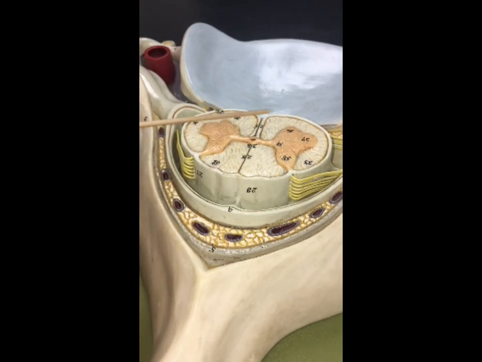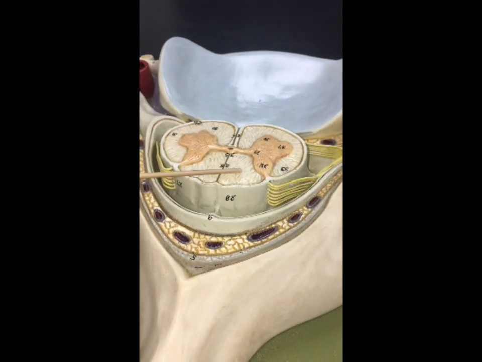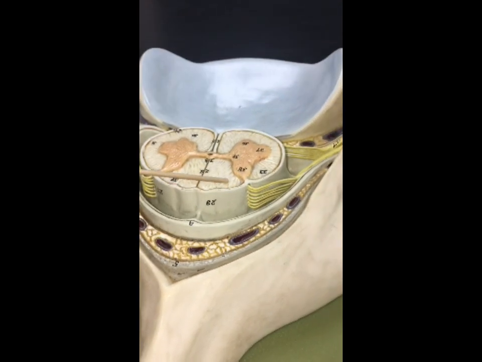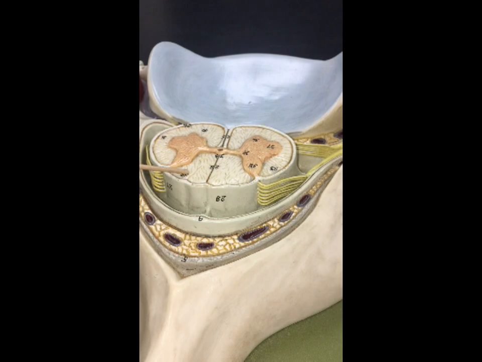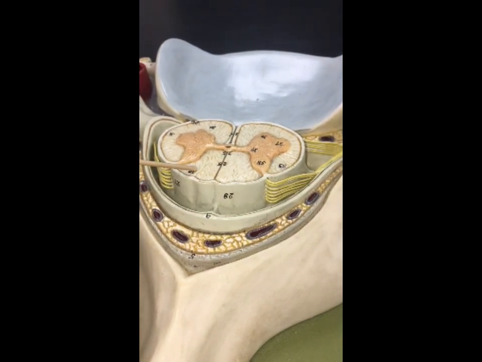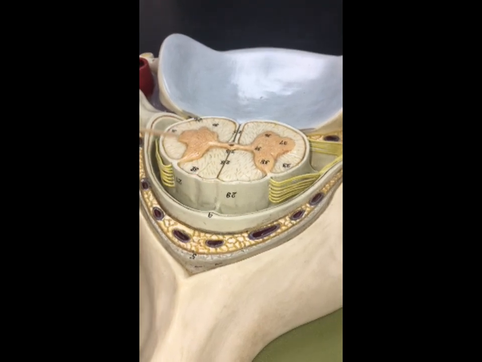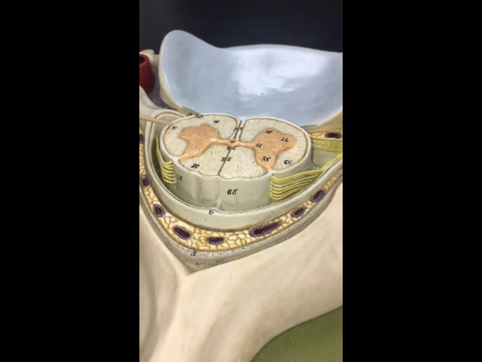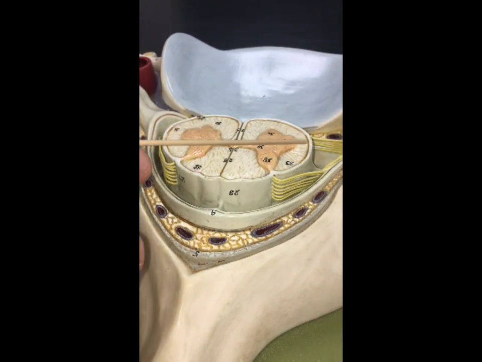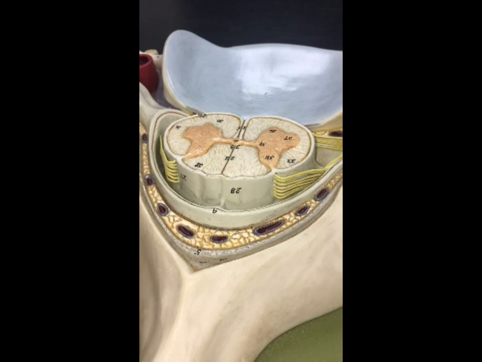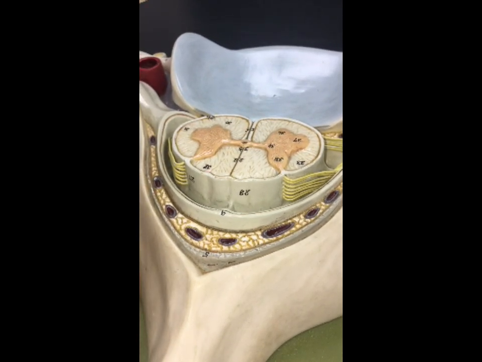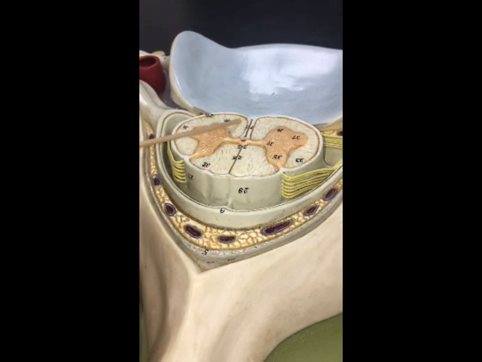So let's now look at the white matter outside the horns. You have the posterior funiculi right here, okay? Or you can call this the posterior column. And this will have a function you need to look up. We want you guys to do a little bit of the legwork. Then you have the lateral funiculi or lateral columns on either side. Then you have the anterior funiculi, or you can also call them the anterior columns.